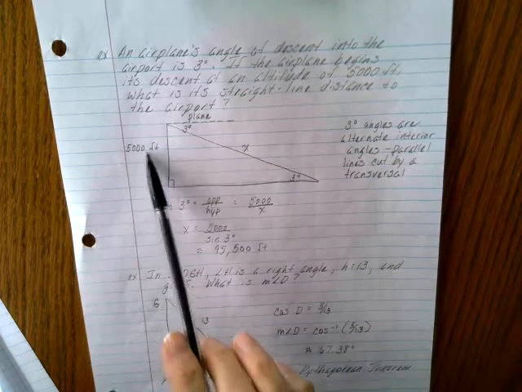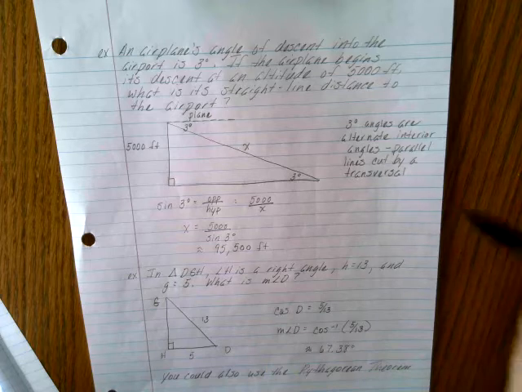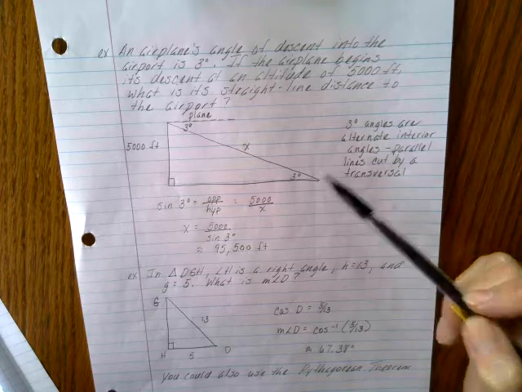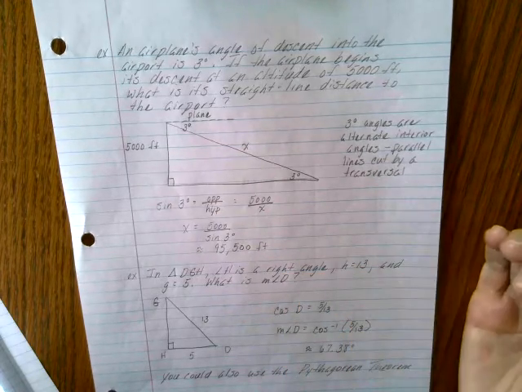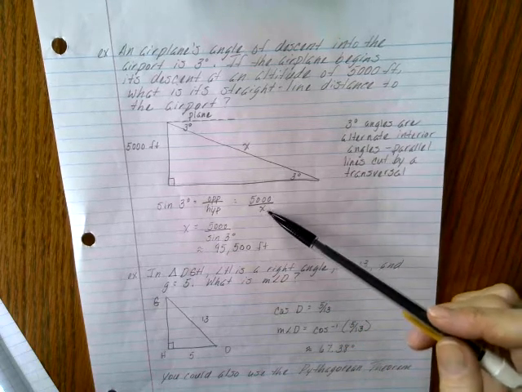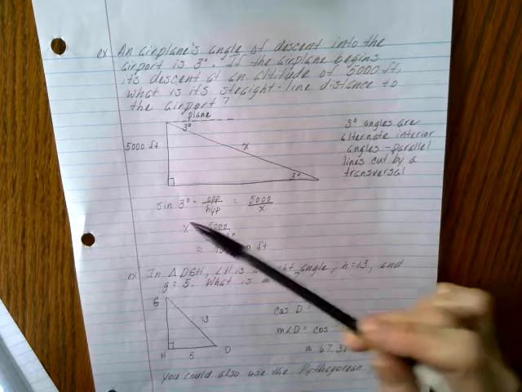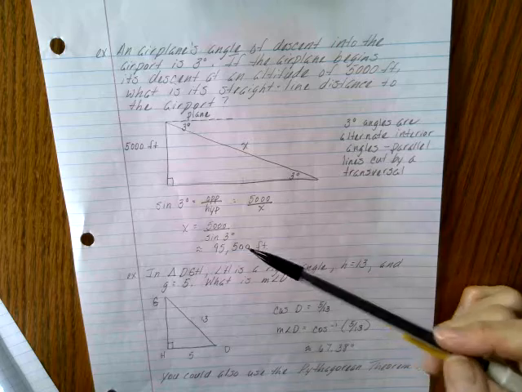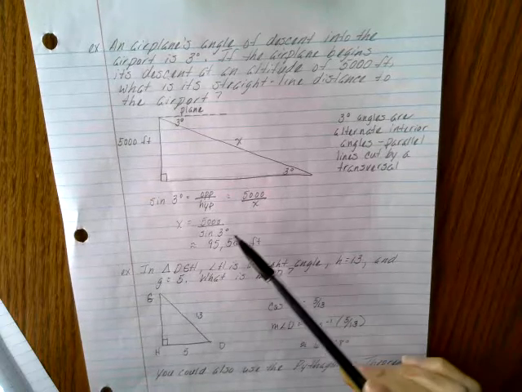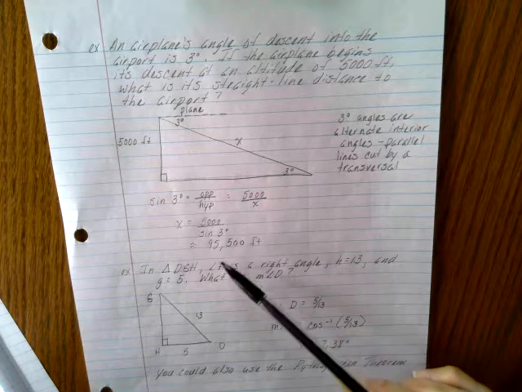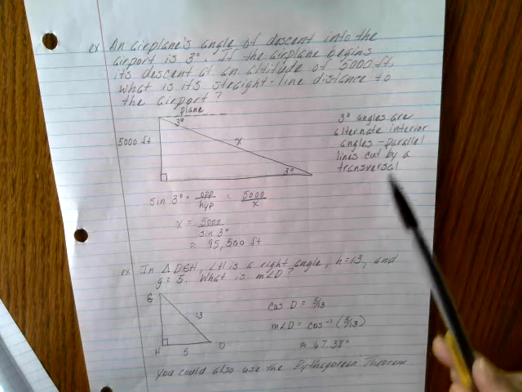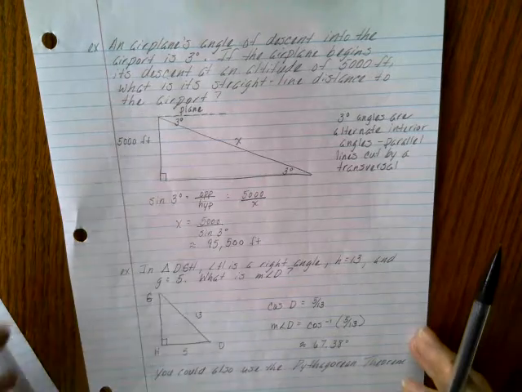I know an angle and a side, and I'm looking for another side. So if I'm standing here at the 3 degree angle, I've got an opposite and a hypotenuse, which is sine. So sine of 3 degrees equals opposite over hypotenuse, which would be 5,000 over x. If I do a cross product and then solve for x, I get x equals 5,000 over the sine of 3 degrees. When I look up the sine of 3 degrees and divide 5,000 by it, I get 95,500 feet. Okay? So this is bringing back geometry and making sure that we remember it.